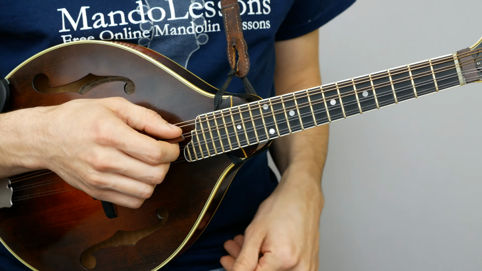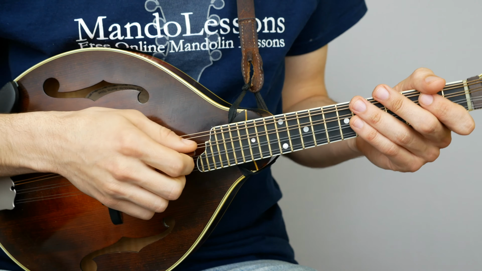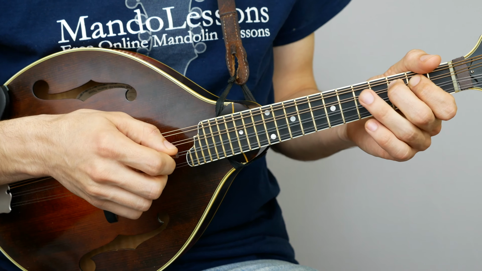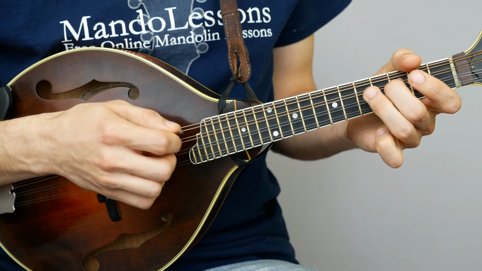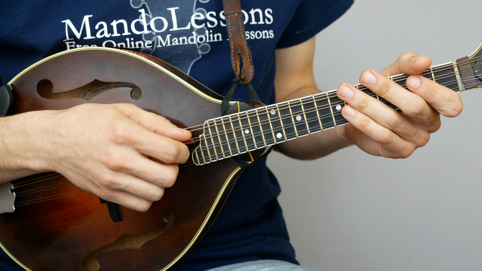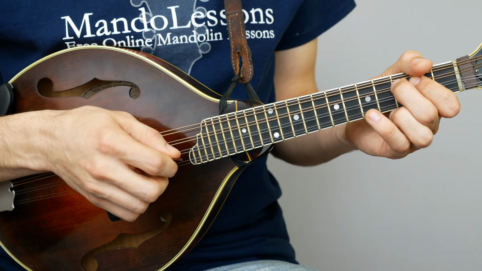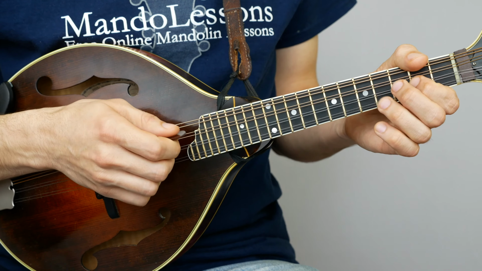So for example, D major or Ionian, a D modal or Dorian being the technical term, is going to have a flat third and a flat 7. So 1, 2, flat 3, 4, 5, 6, flat 7, 1. Again, D Dorian or any Dorian is going to be flat 3, flat 7.